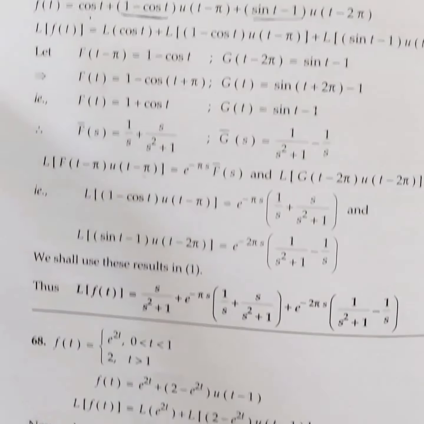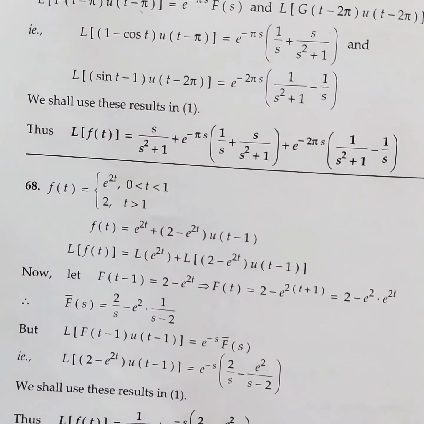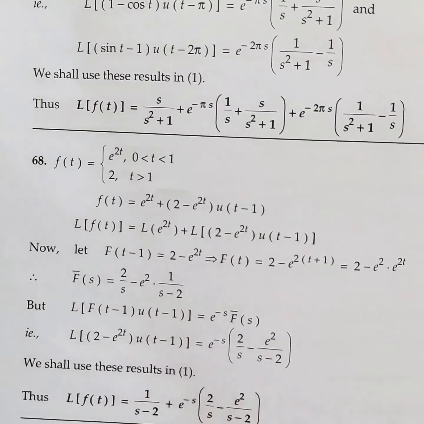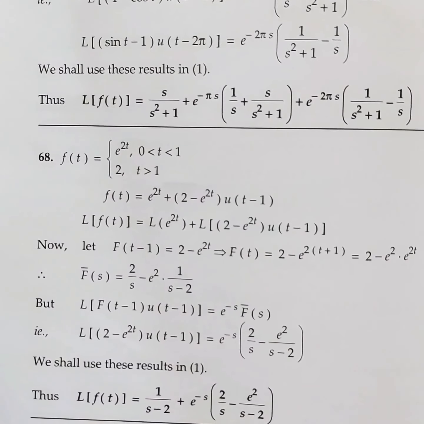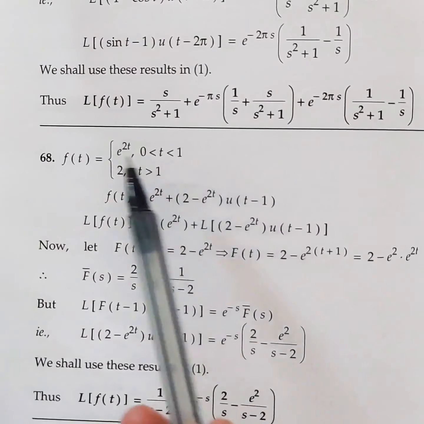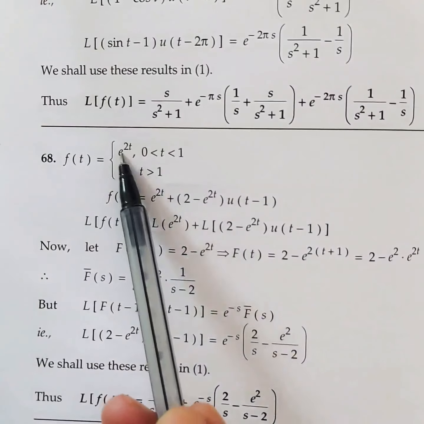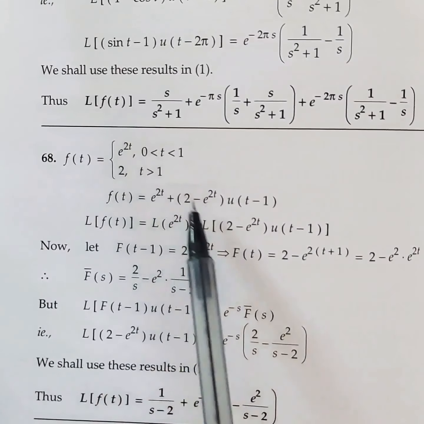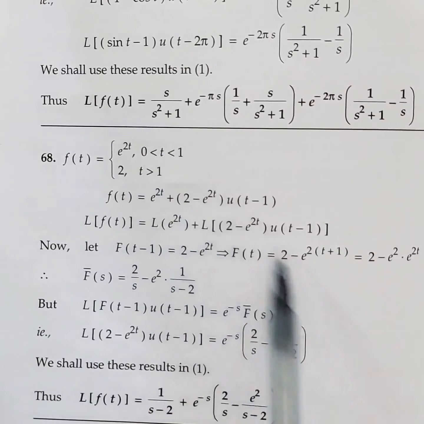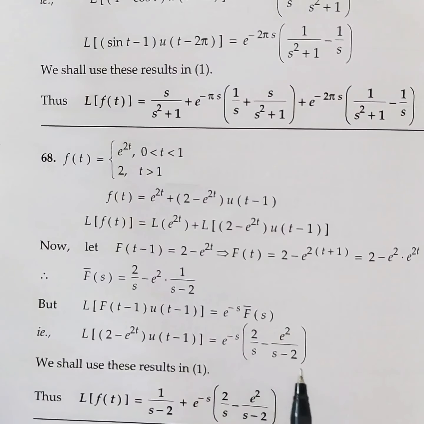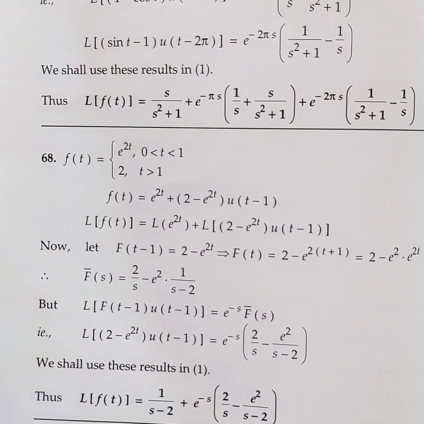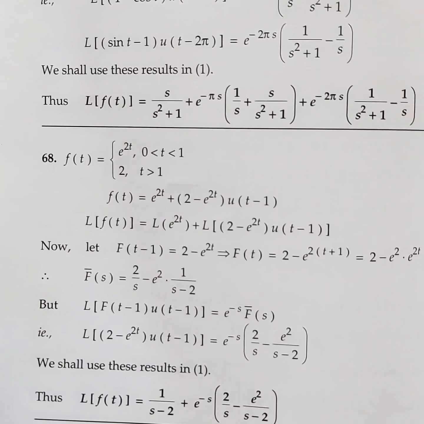And this problem also you can try later and have a look at it. This is very simple, but still. With only two functions: e power t for 0 to 1, and for t greater than 1, e power 2t plus 2 minus e power t into u of t minus 1. And then the e power at formula we will be using, and the same property. Please mention the formulas as well as the properties that you are using for the current problem.